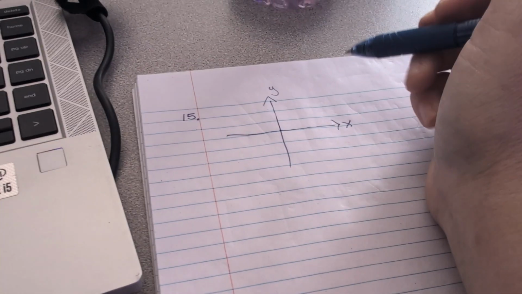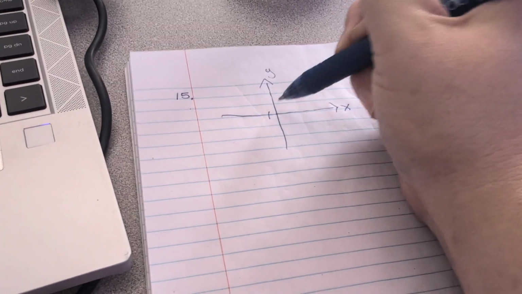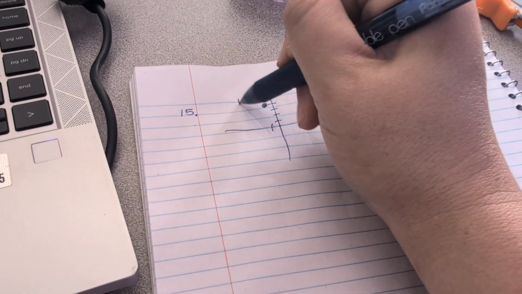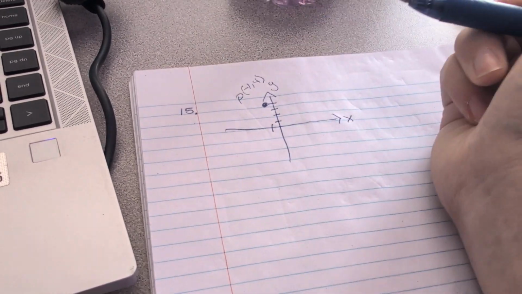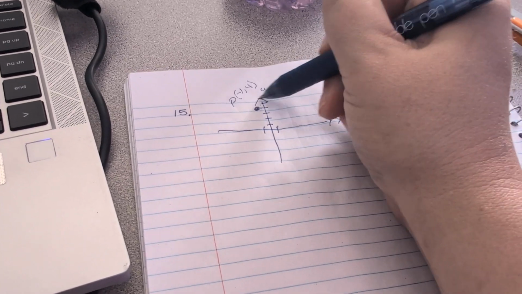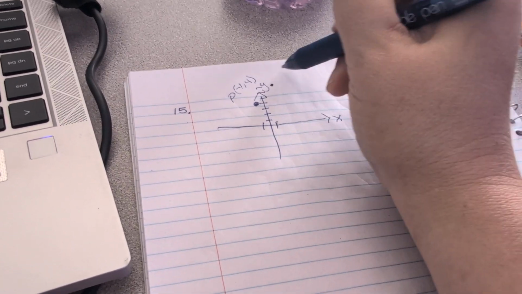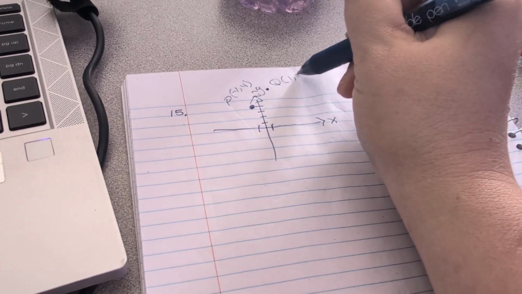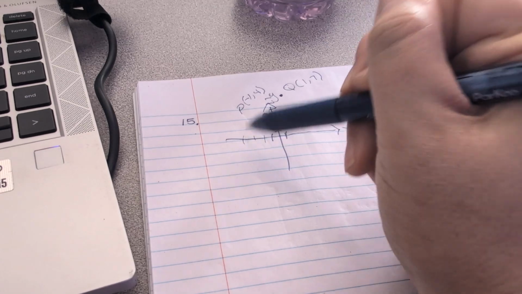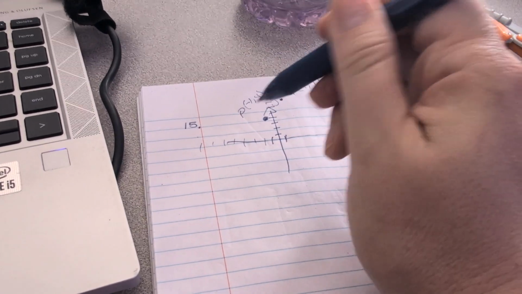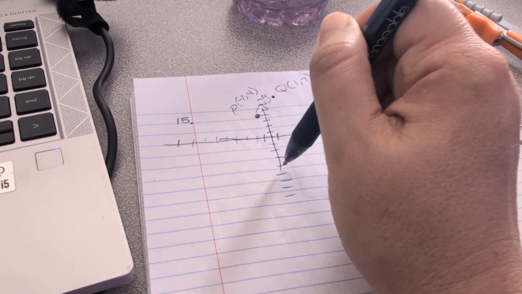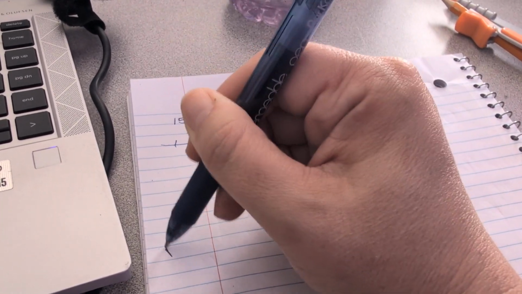So we have negative 1, 4: negative 1, and then 1, 2, 3, 4, and that's P. Q is 1, 7. So 1, and that's 4, 5, 6, 7. I never leave myself enough room. And then R is negative 9, negative 8. So 1, 2, 3, 4, 5, 6, 7, 8, 9, and 1, 2, 3, 4, 5, 6, 7, 8. It's way over here.